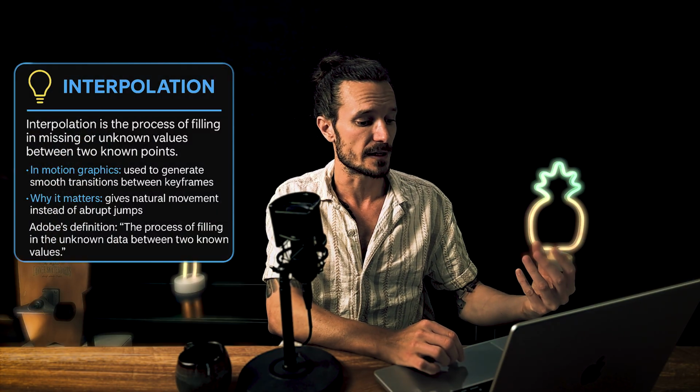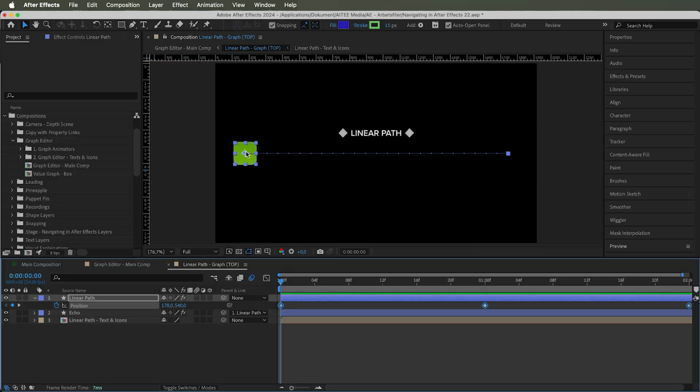An important thing to understand here, whenever we are talking about the speed graph, the graph editor, and keyframes overall, is that it's a type of interpolation. And interpolation, Adobe explains it as the very process of filling in the unknown data between two known values of data. In this very specific case, the two known specified values are the two different keyframes set up here in the composition.